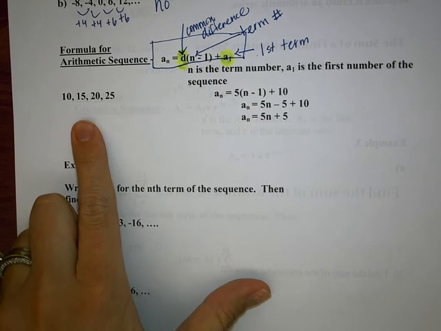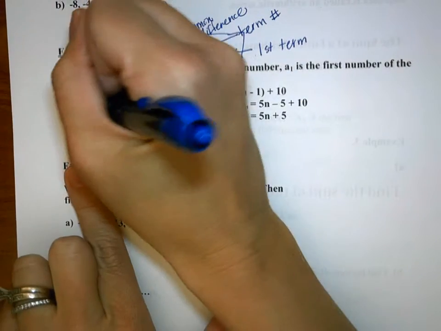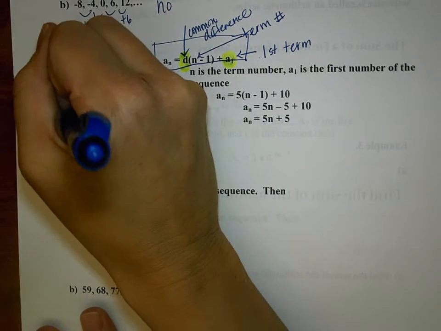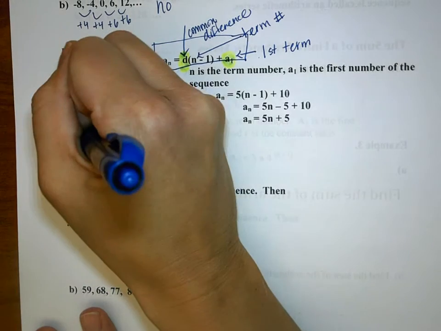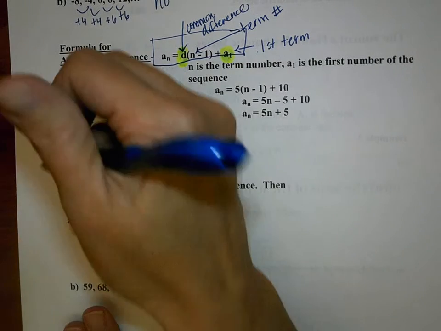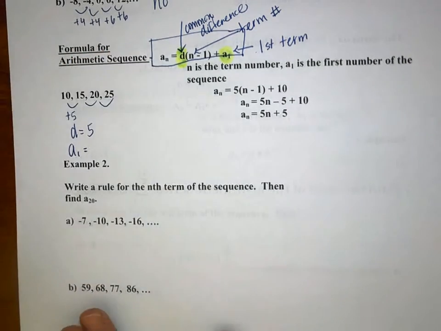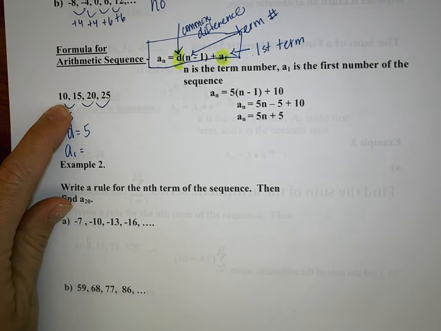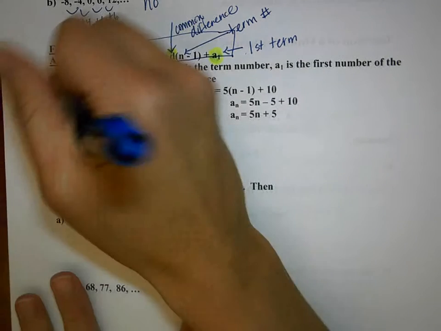So if you look at this example right here, what is happening between each of these terms? Adding by 5. So that means my D value here is 5. My first term is what? 10.